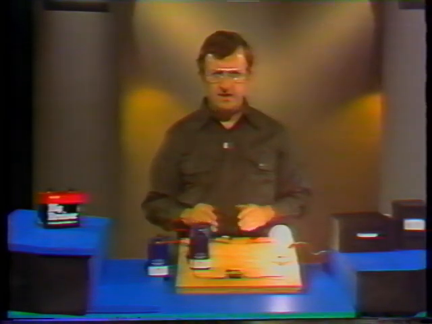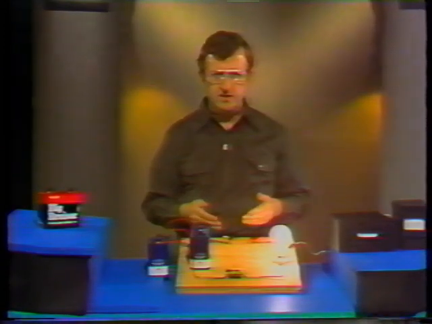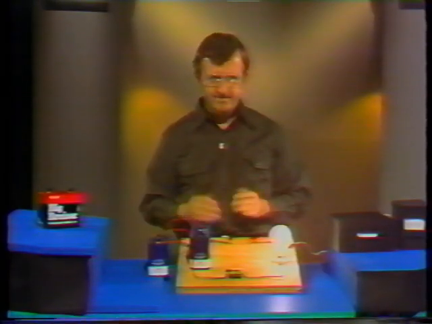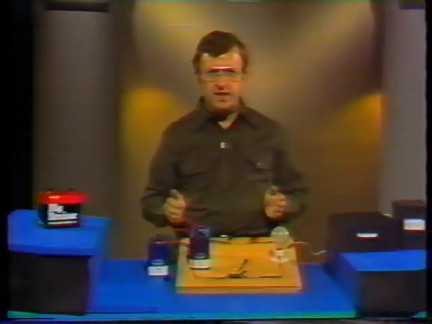Well, that tells us that as voltage increases, current increases as long as resistance doesn't change. In this case, when we doubled the voltage, the current also doubled. By the way, the light got brighter, didn't it? Well, that's another indication that current flow increased. Next, we'll check it out the opposite way.